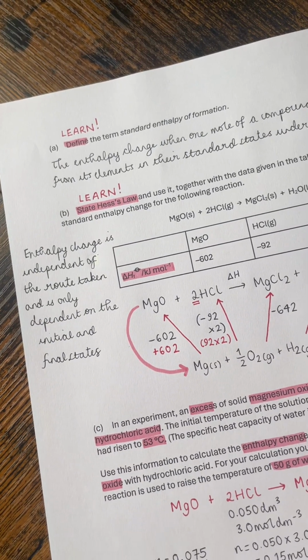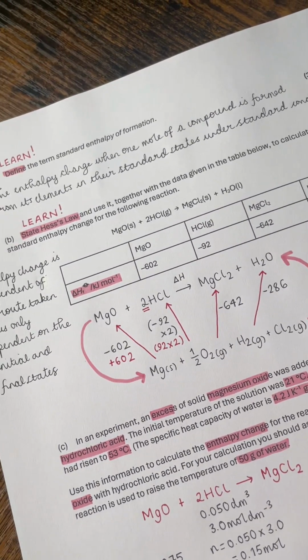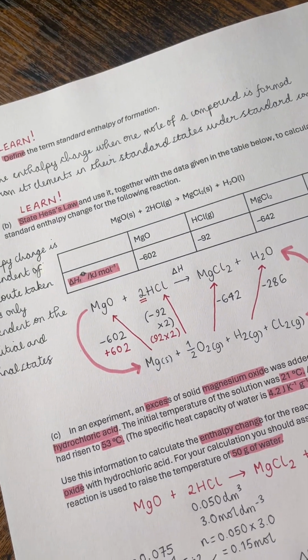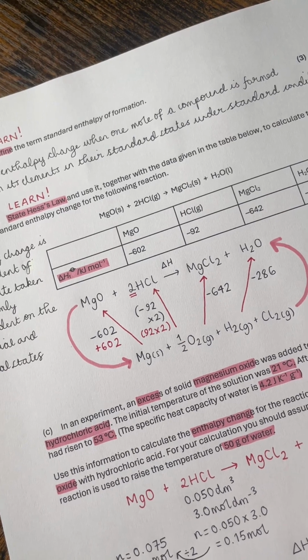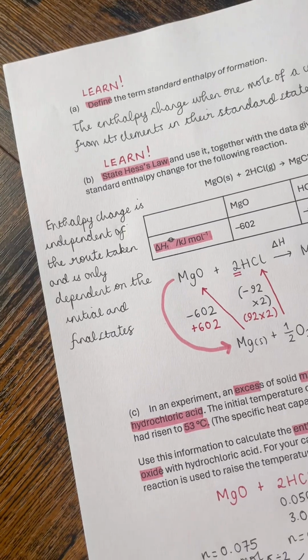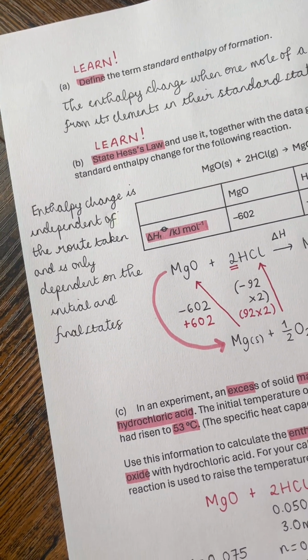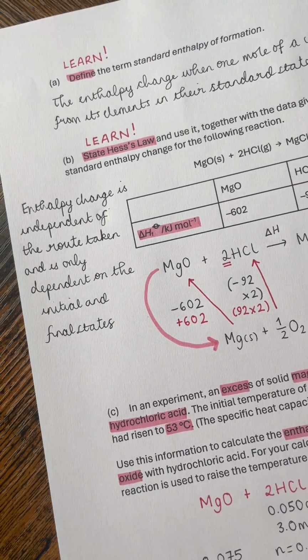In part B, we have to state Hess's law and use it together with the data given in the table below to calculate the standard enthalpy change for the following reaction. So we've got magnesium oxide reacting with hydrochloric acid or hydrogen chloride in the gas phase to form magnesium chloride and water. So first up, we need to know what Hess's law is, and Hess said that the enthalpy change is independent of the route taken and is only dependent on the initial and final states.